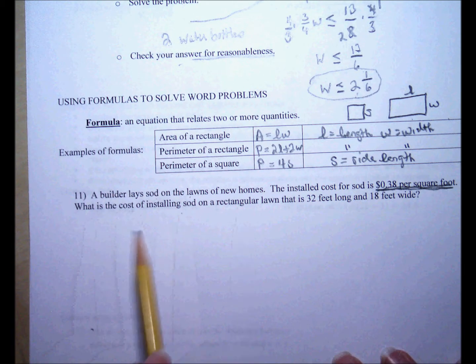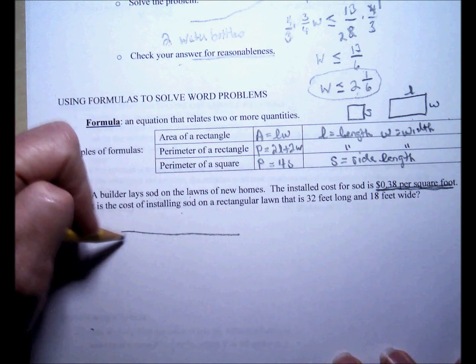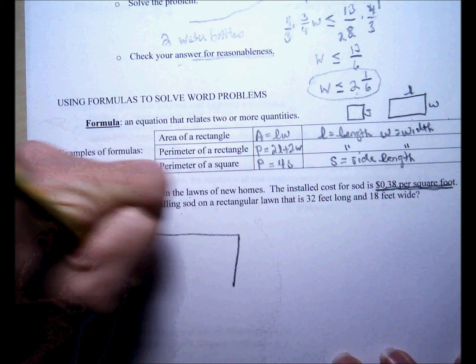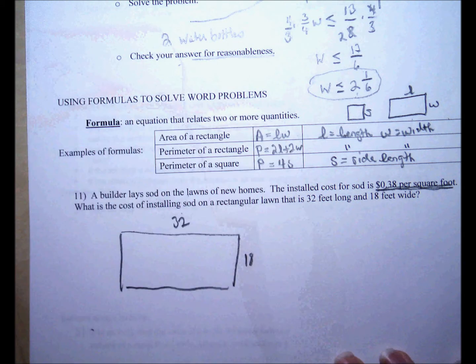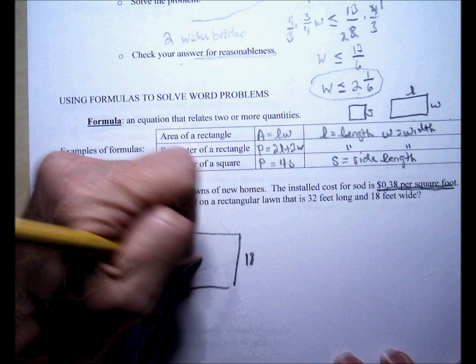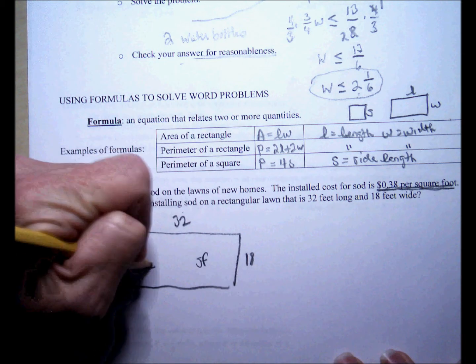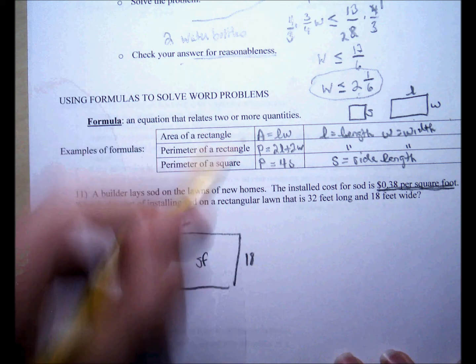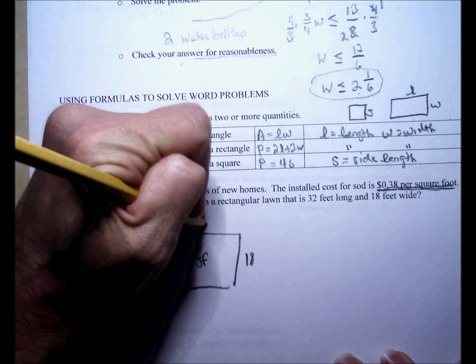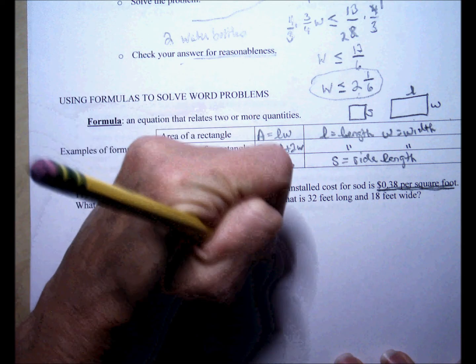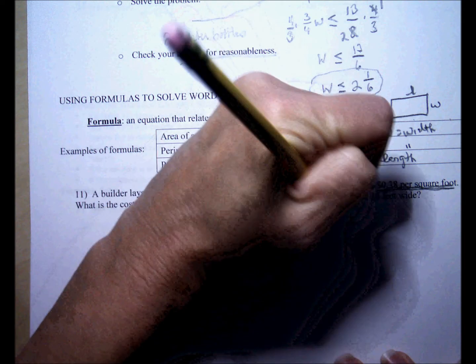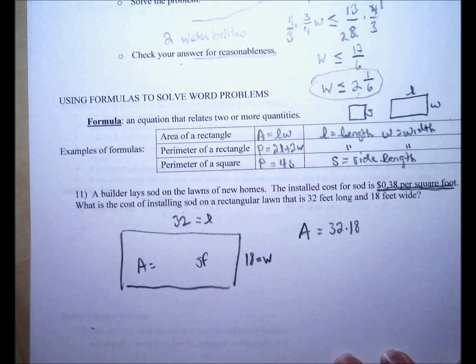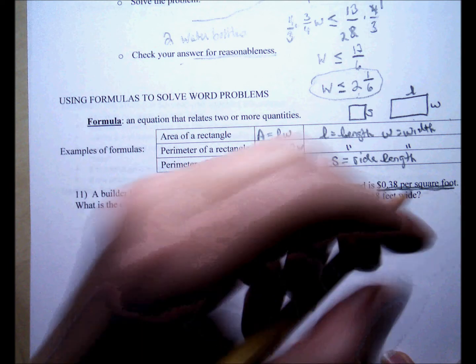A builder lays sod. Sod is just pieces of lawn that you roll out. You've probably seen it at Home Depot or your local garden store. The installed cost of sod is 38 cents per square foot. So I'm guessing we're going to be looking for a measure in square feet. What's the cost of installing sod in a rectangular lawn? That helps that the lawn is rectangular. That's 32 feet long and 18 feet wide.